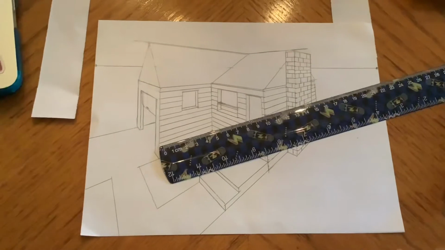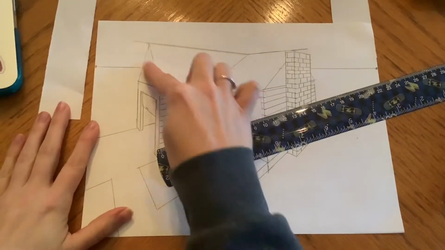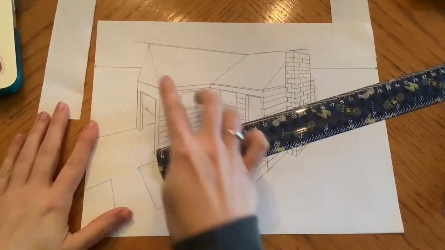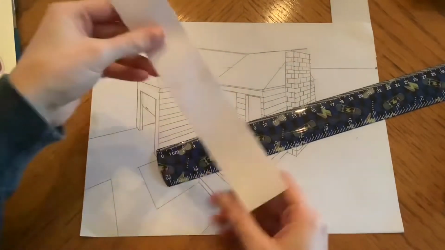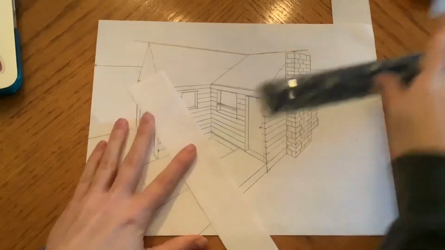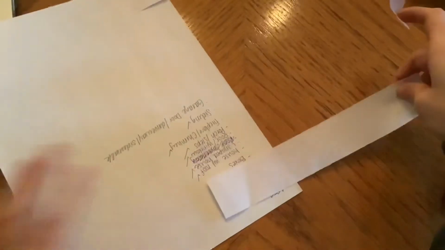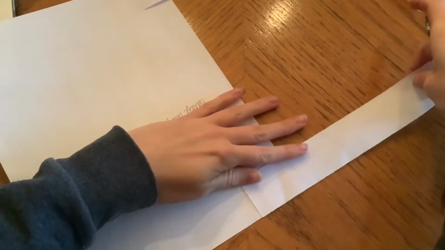The other thing we have to add is another sheet of paper on our left side because now we have to figure out this angle of this roof. So I already ripped a sheet of paper and take a piece of tape. Tape it to the back.